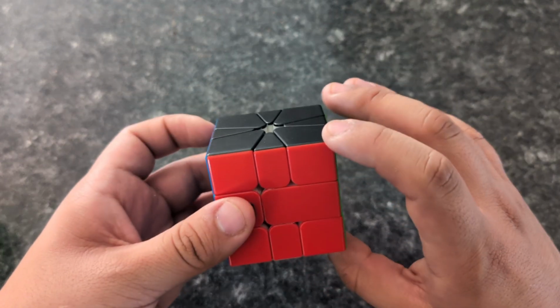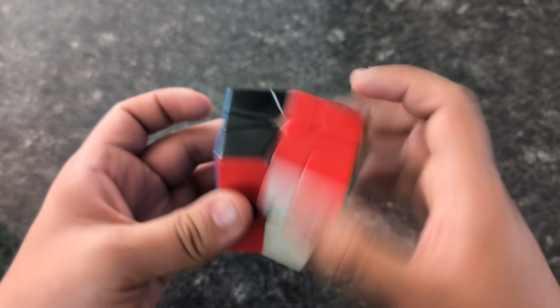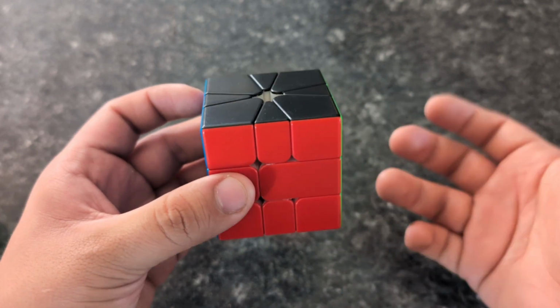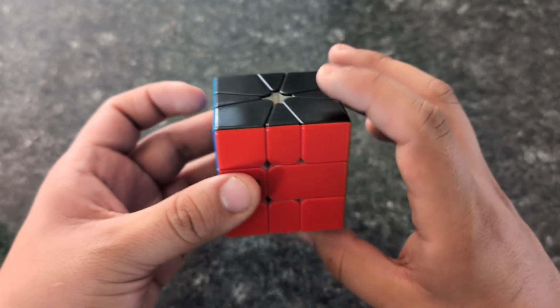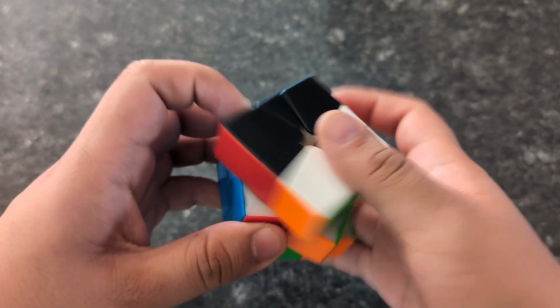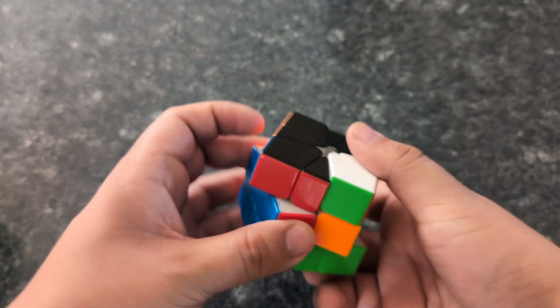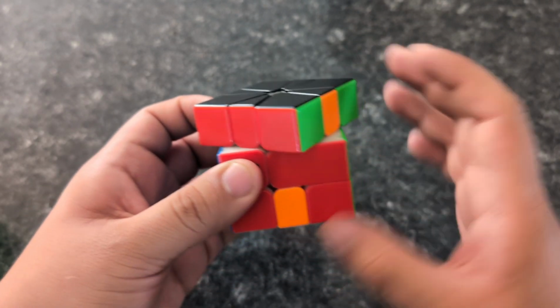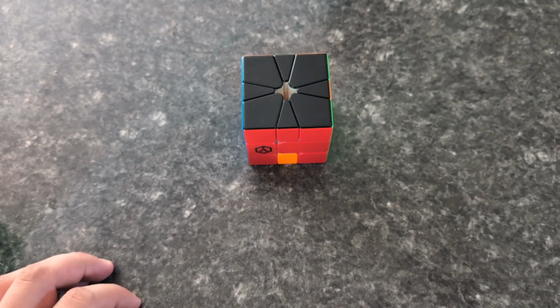But also, when you're doing the algorithm, make sure to be fluidly moving this slice layer up and down. It works a lot better, and it helps with regripping. If you're continuously slicing up, you're going to be regripping the cube, and it doesn't help at all. So in this case, you're just going to be alternating between up and down slices. It's a good habit to get into when you have an algorithm like that, where you're just alternating between up and down slices.